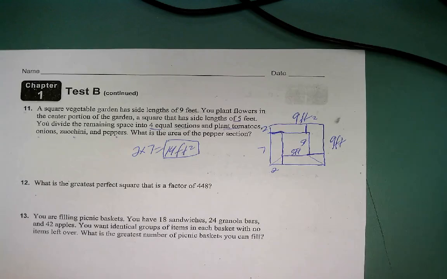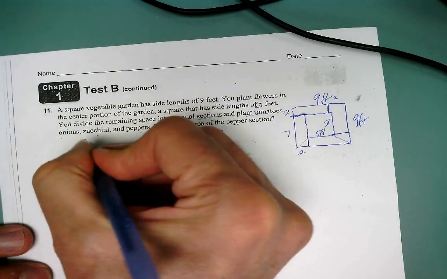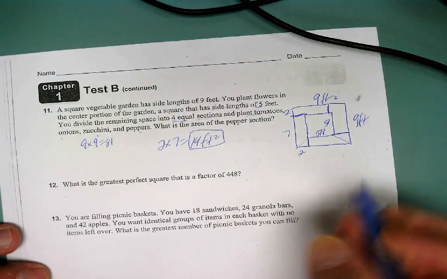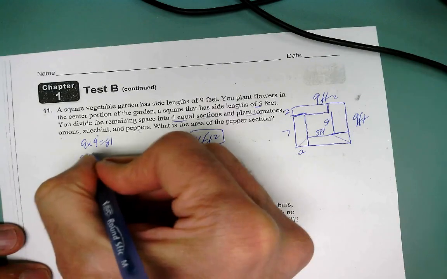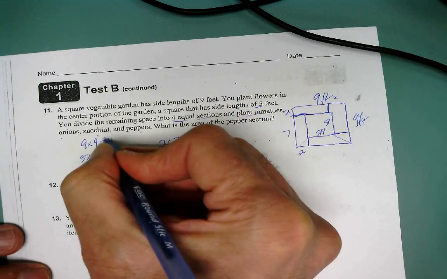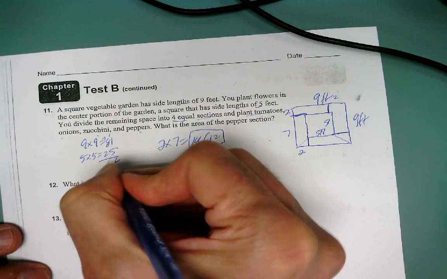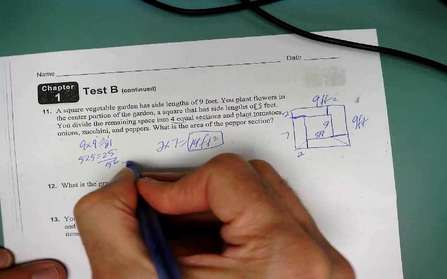Now, another way to solve this is the entire vegetable garden you have is 9 times 9, and that's 81. The middle part that we're going to put flowers in is 5 times 5. So what is left ends up being 56 square feet. Okay? And I'm going to divide that into 4 sections.